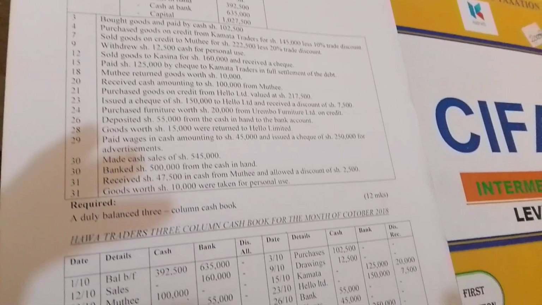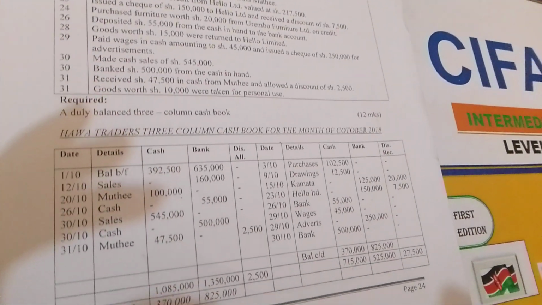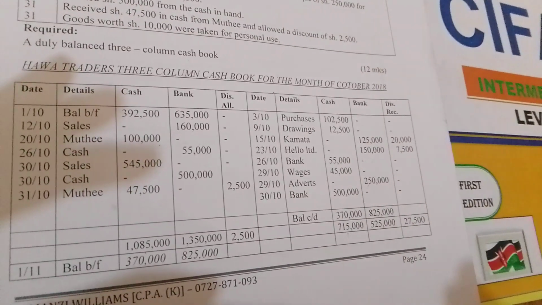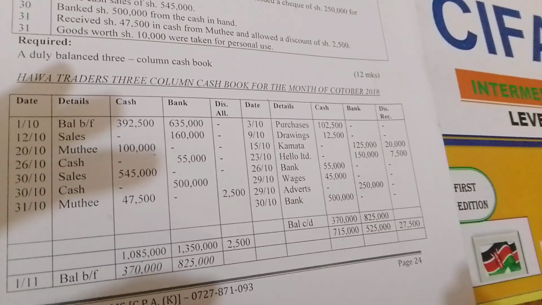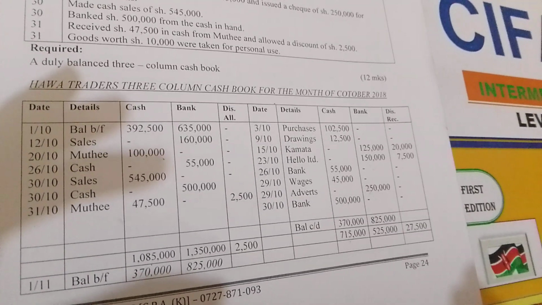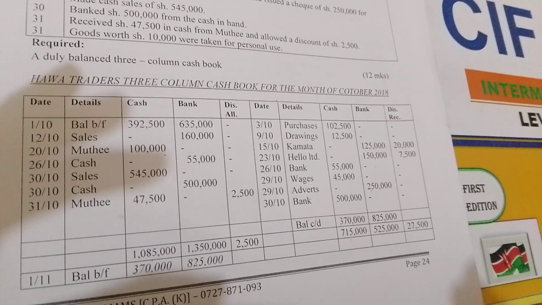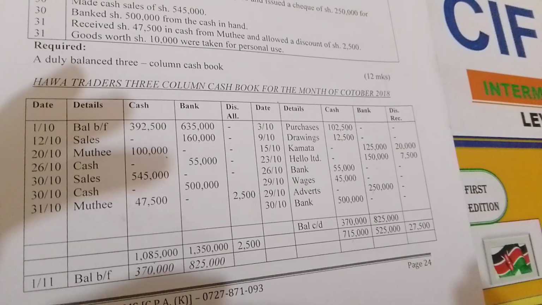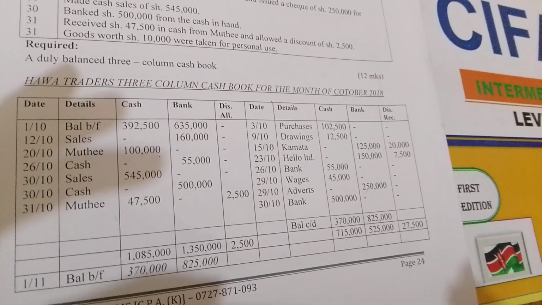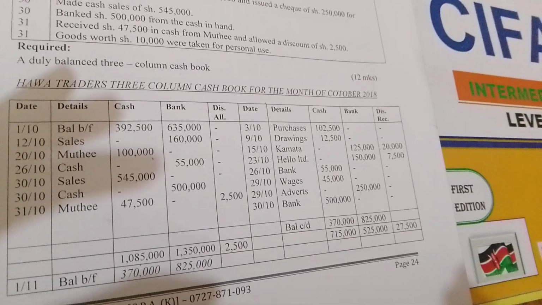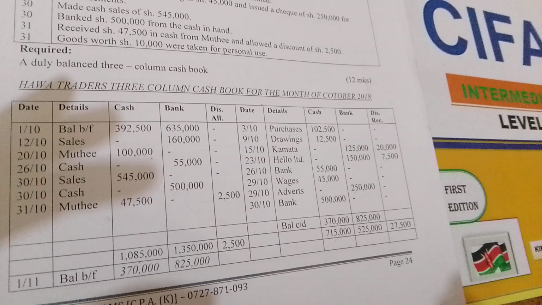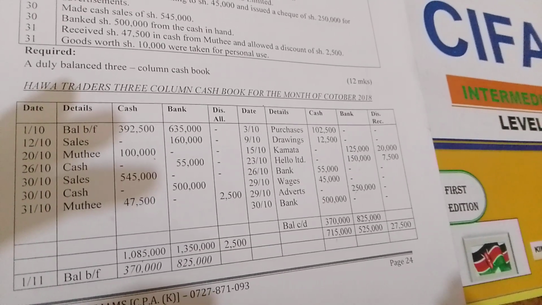Now, see the format. You start by looking at the format. You can see the format there. You start by writing the name of the business and the month which is covered. So, Howard Traders 3-column cash book for the month of October, 2018.